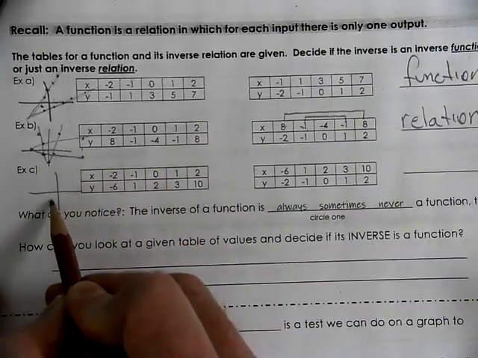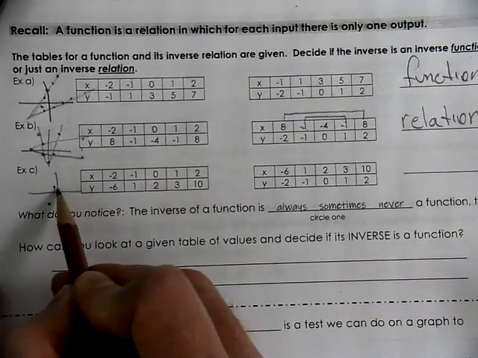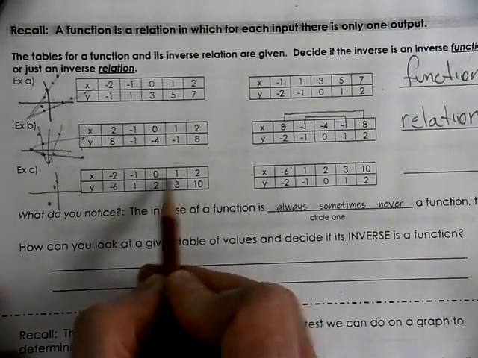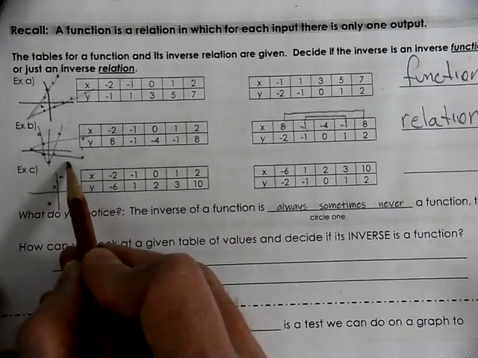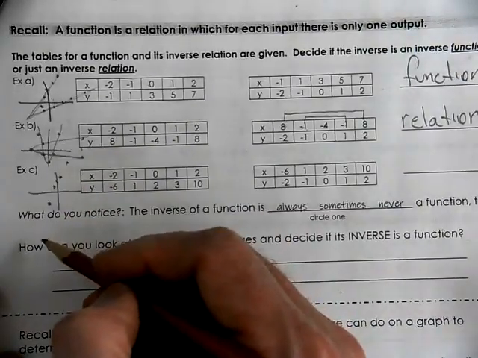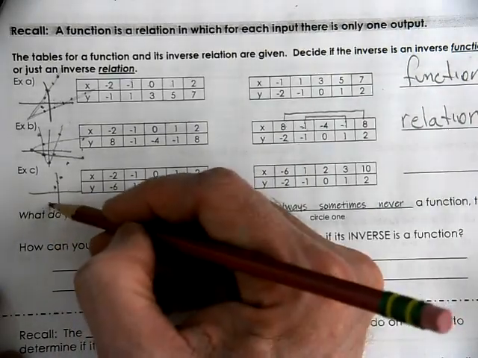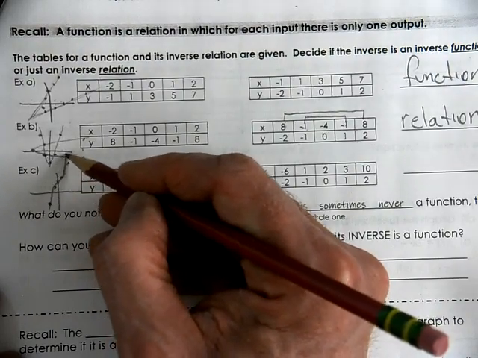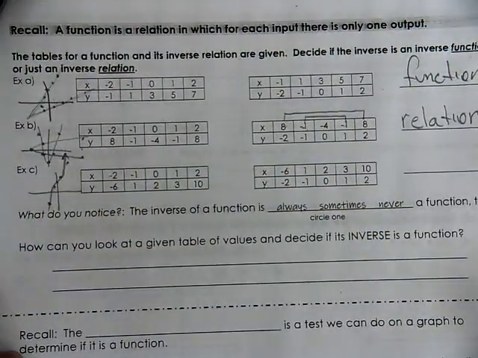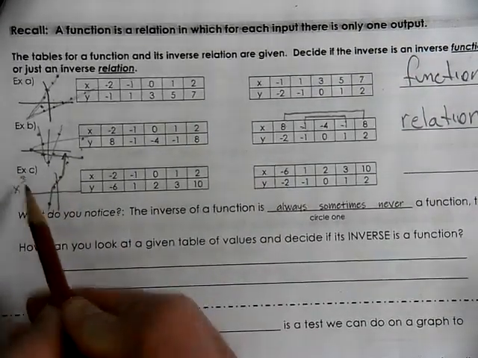At -2, we're down at -6. At -1, we're up at 1. At 0, we're up at 2. At 1, we're up at 3. At 2, we're up at 10. I believe if we looked at this real carefully, I bet it kind of curves through here and then shoots up more. It's not so linear there. Okay, so this is going to be an x cubed type graph.